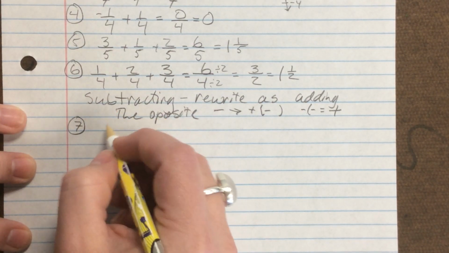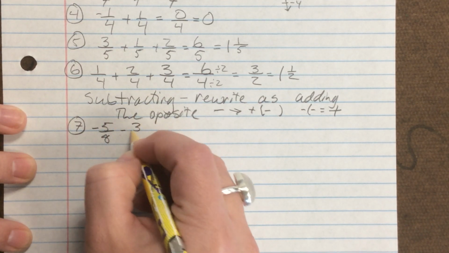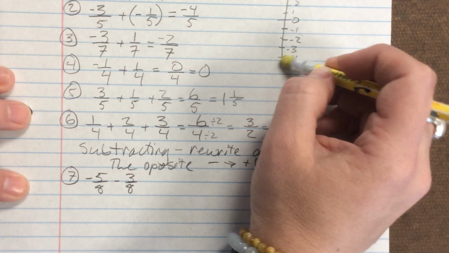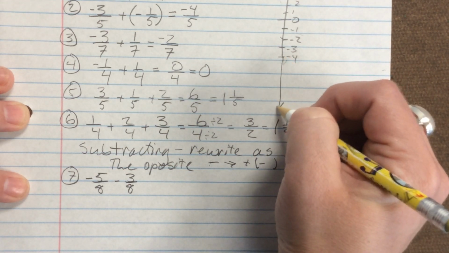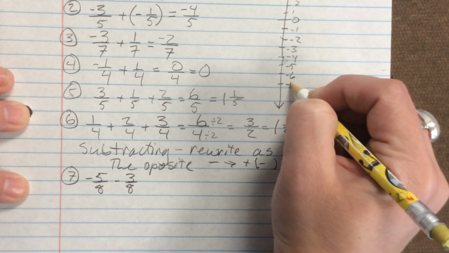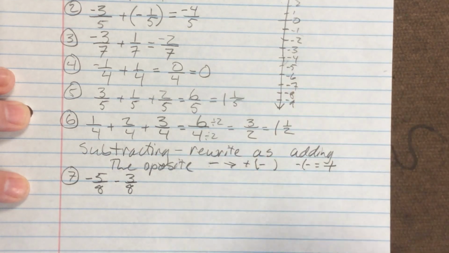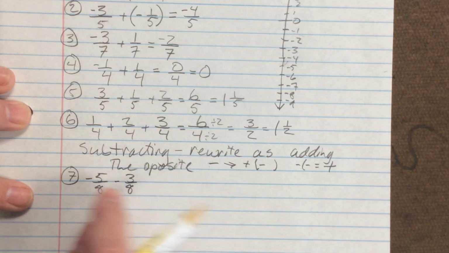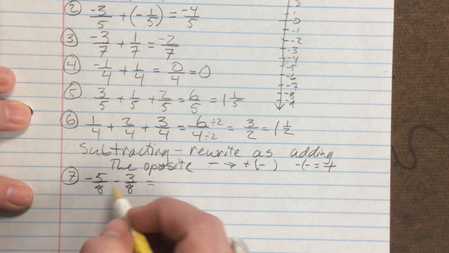Number 7, we've got -5/8 minus 3/8. Okay, so a couple ways we can go about thinking about this. I'm going to extend my number line down a little bit more because I can. -5, -6, -7, -8, -9. Okay, so if the rewriting idea is still difficult in your brain, you can just do this like normal. Well, I'll count that out in a minute.